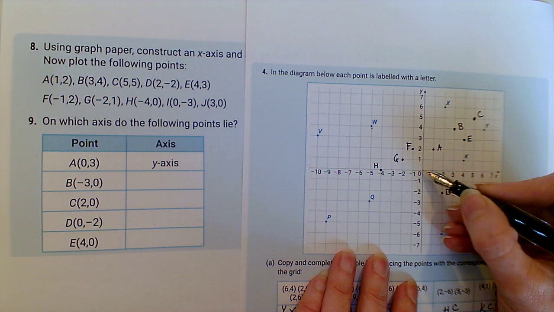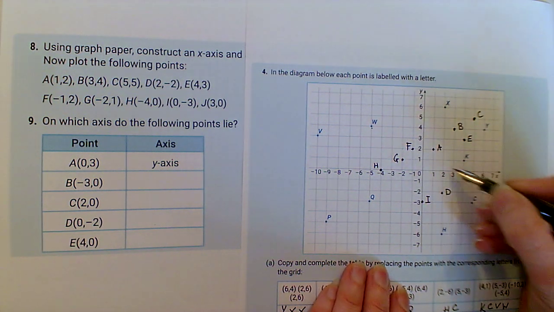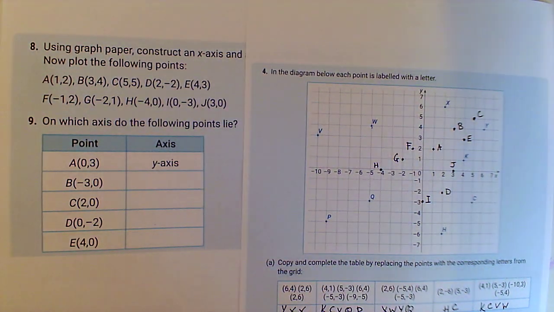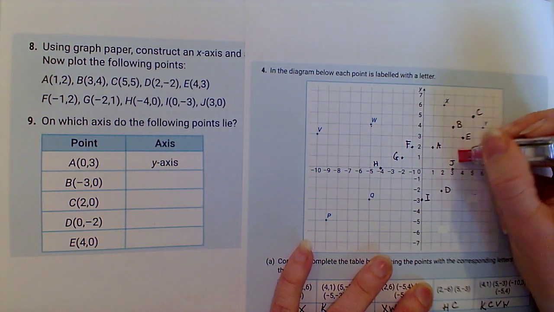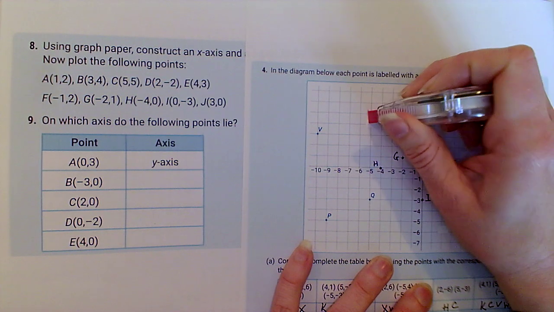I is 0, minus 3, so it's on the y-axis. And J is 3, 0, so it's on the x-axis again. So let's just remove the ones that were printed so that you can see this a little bit more clearly and check if it matches what you have in your homework.